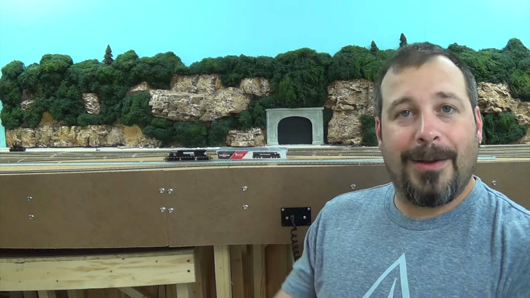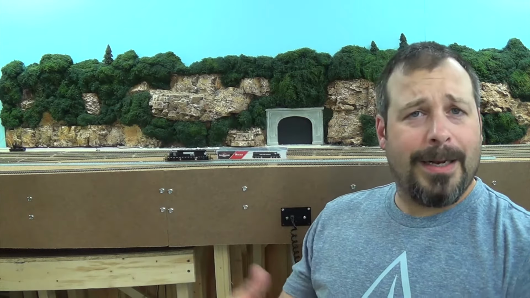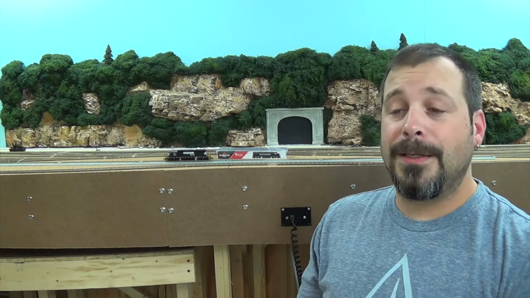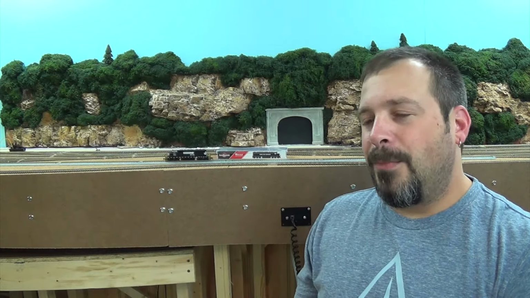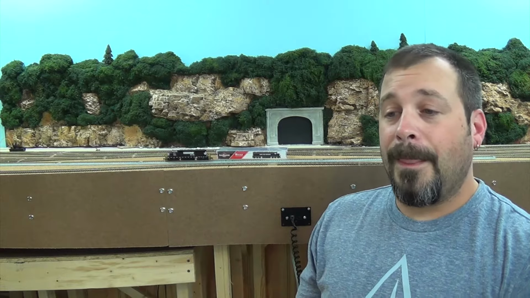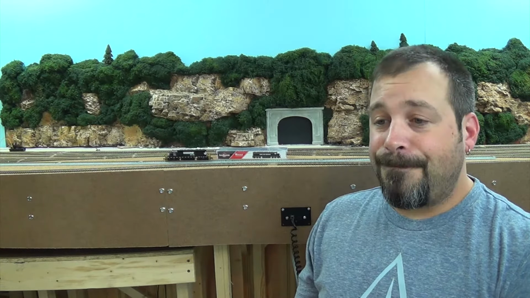I've been HO scale since I was just a wee little boy. But like most teenagers growing up, I kind of drifted away from the hobby for many, many years. So during the 7 months that I was laid off, I started getting bored, and that's when I became interested in the hobby again. And I didn't have any layout or anything at the time.